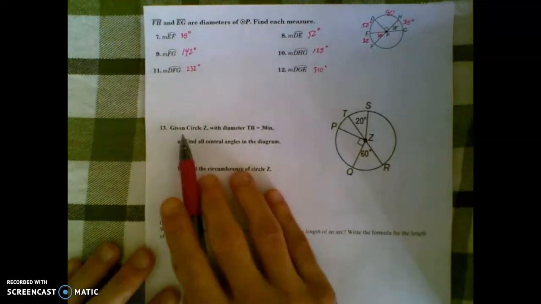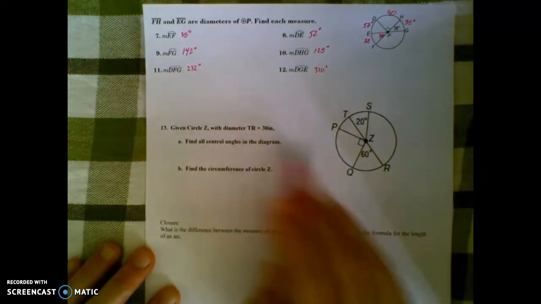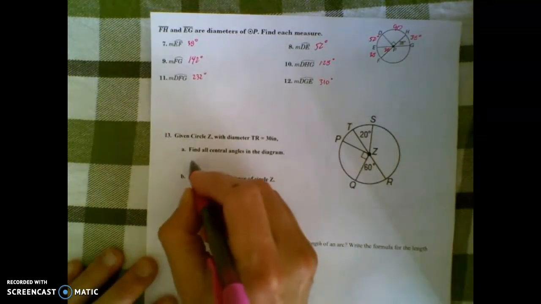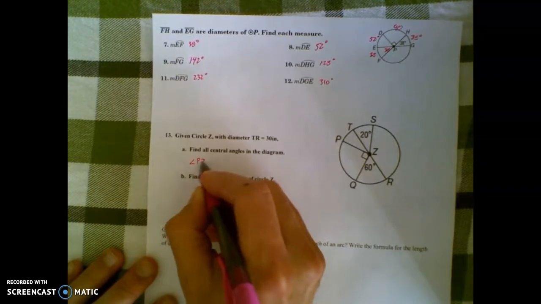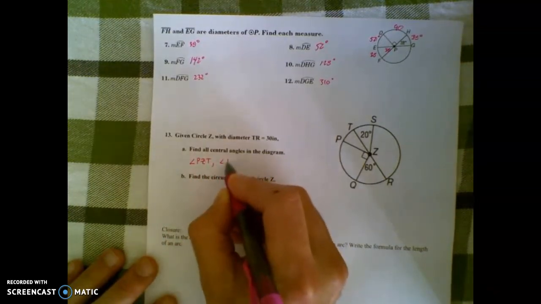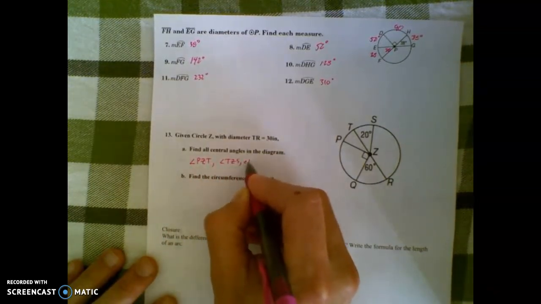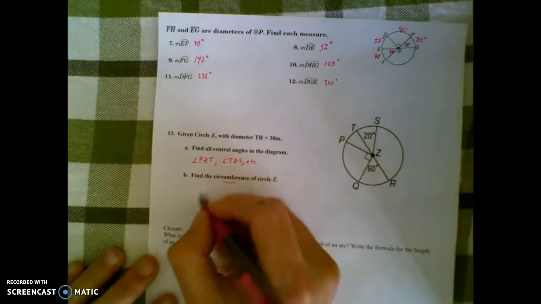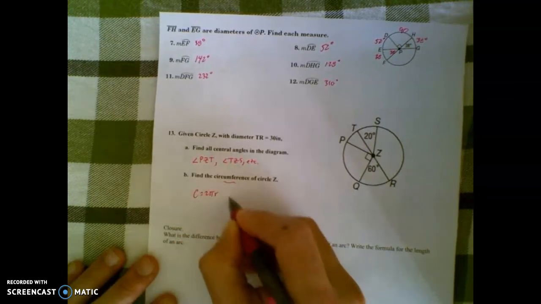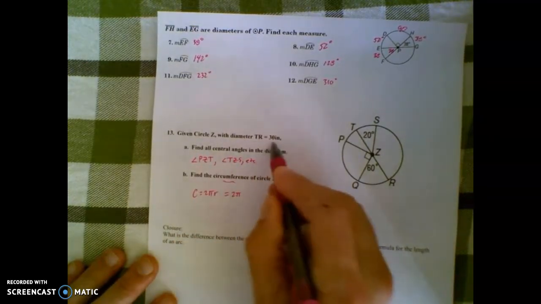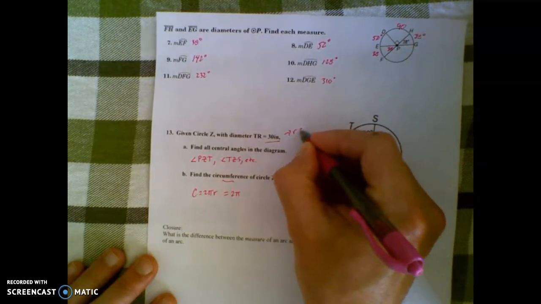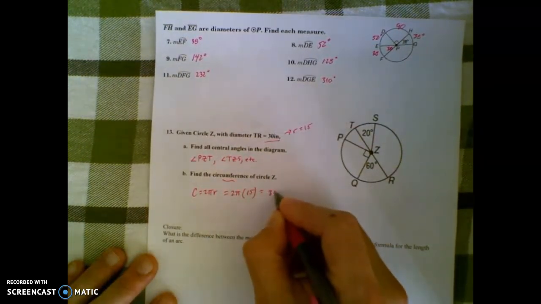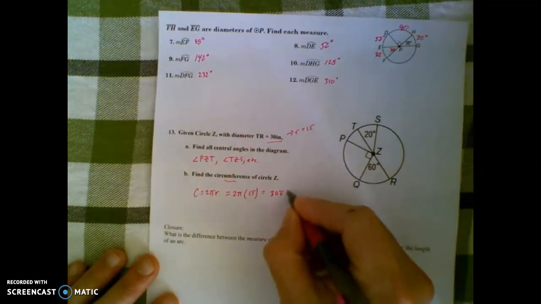So down here, one last problem. Given the circle, TR is a diameter at 30 inches. Find all the central angles in the diagram. I'm not gonna find them all, but there's a whole bunch of them in there. Angle PZT, if you look in the completed notes, you can find all of them. Angle TZS, etc. The circumference is equal to what? 2 pi r. So on this one, if the diameter is 30, that would mean my radius is 15. So this would be 2 pi times 15, so that's what? 30 pi. And that's in inches.